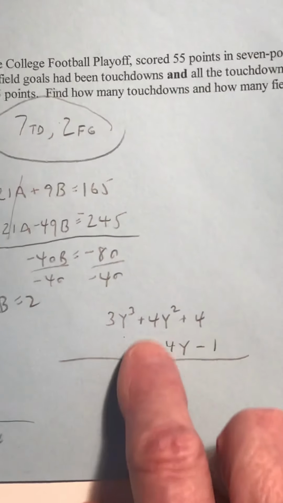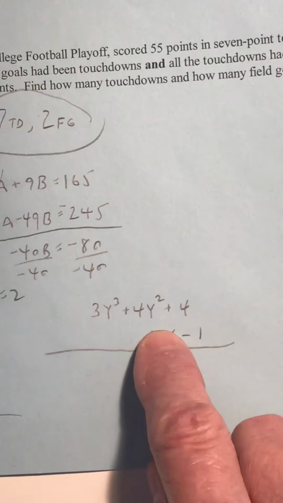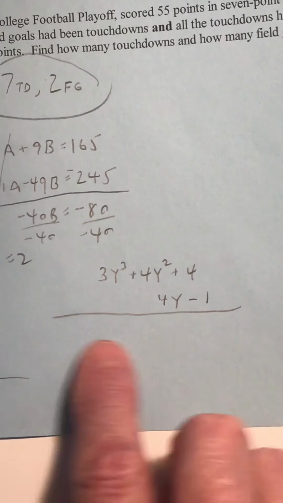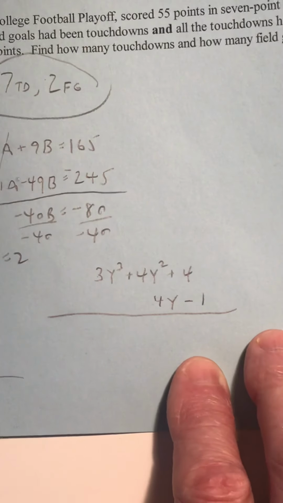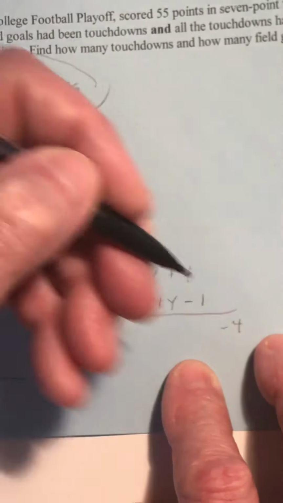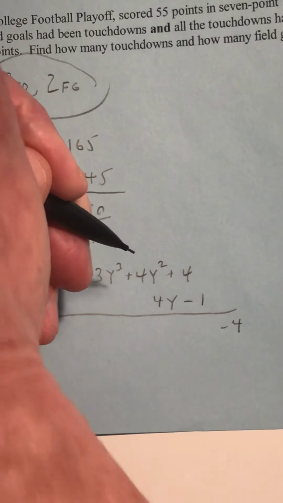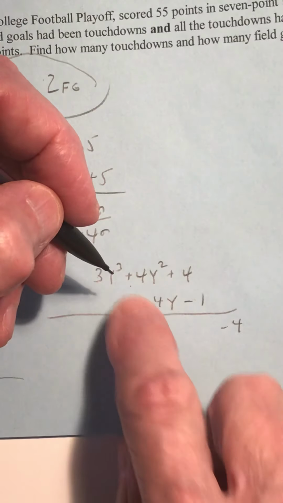Now, another way to do this is arrange the terms vertically like this. Multiply everything by negative 1 and then multiply everything by 4y. Keeping your place values by powers down here. So, negative 1 times 4, I get negative 4, I'll put that way over here, making room. Negative 1 times 4y squared, that'll be negative 4y squared.